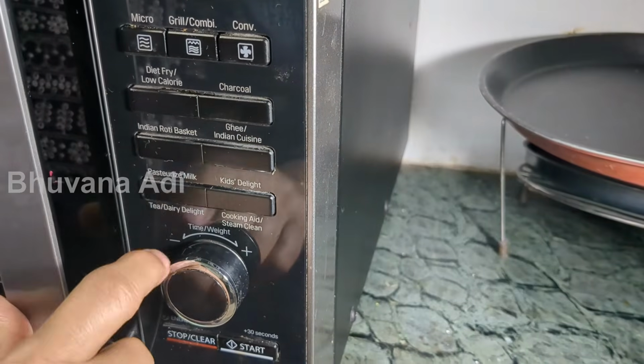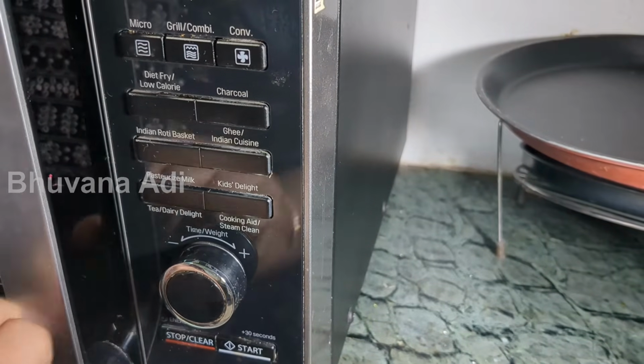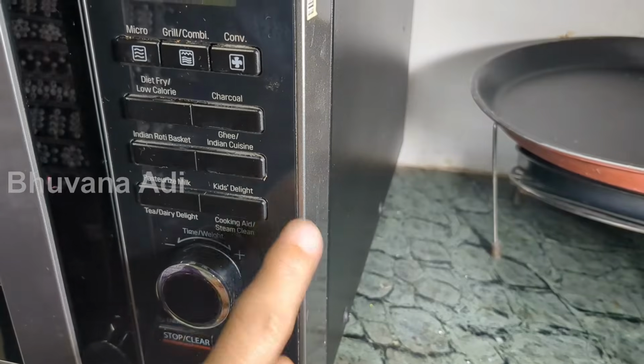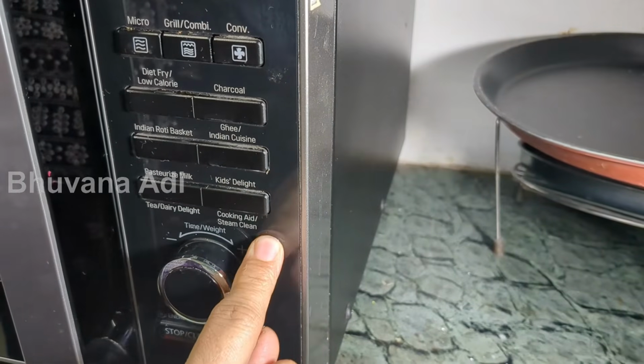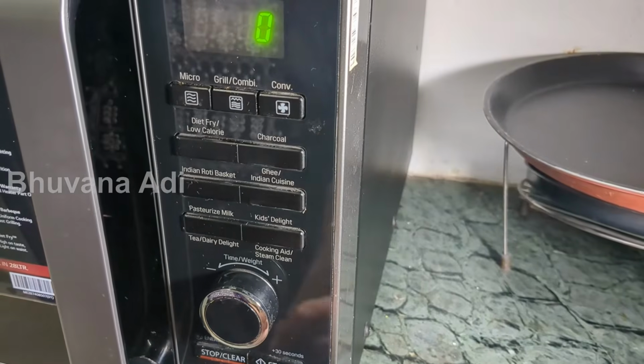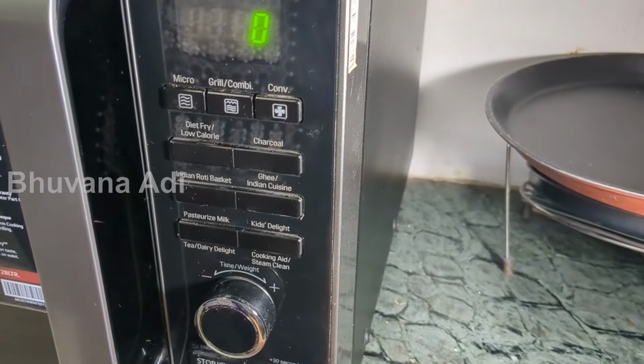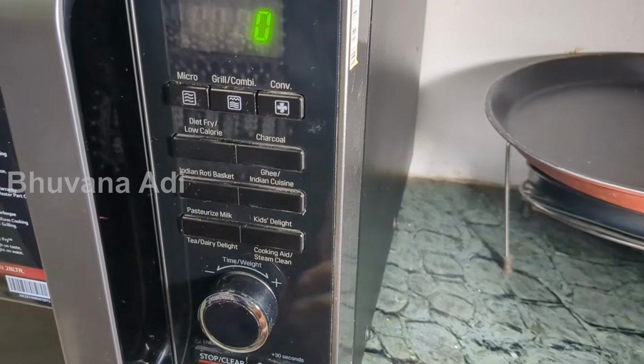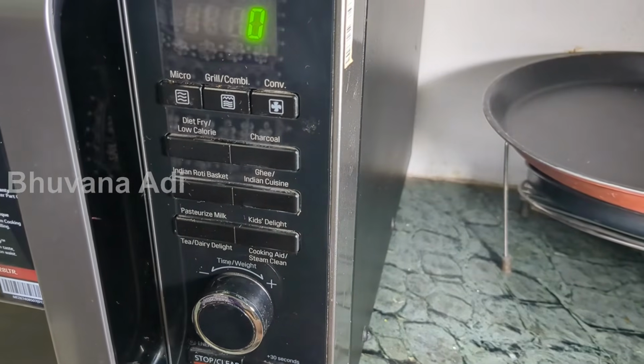And if you see, this button has pasteurized milk and tea, dairy delight. And here again, kids delight, cooking aid, steam clean. Some of these are further divided into sub segments. So now let us go through the entire Autocook menu options, and I'll explain everything in detail.